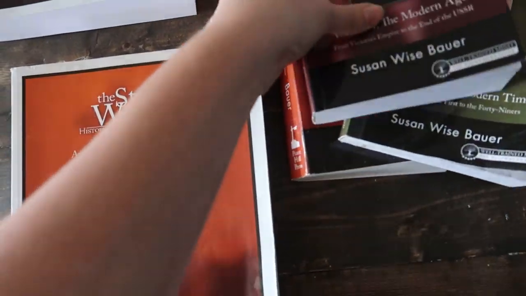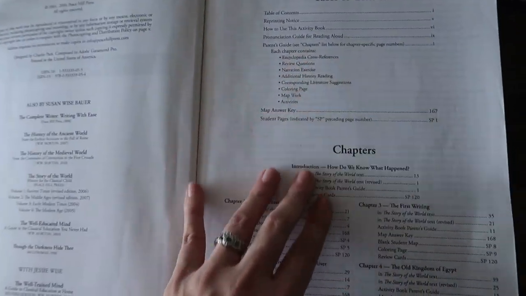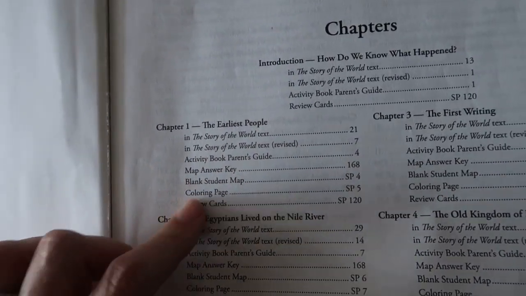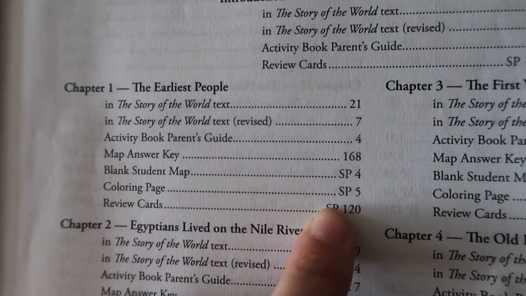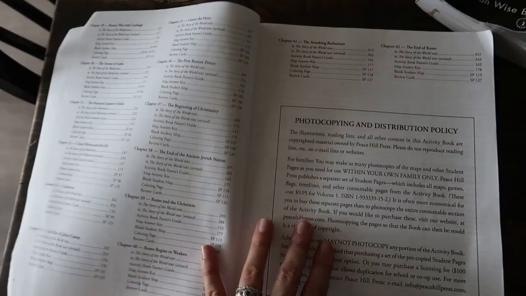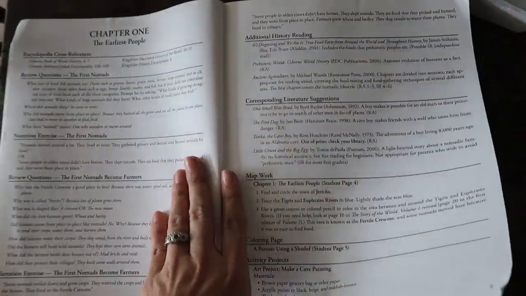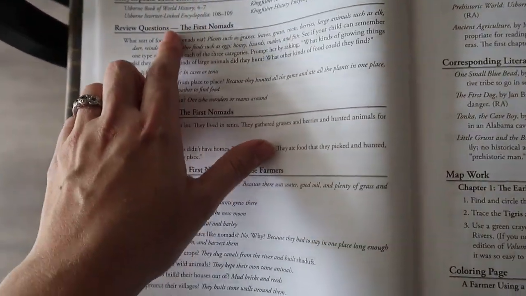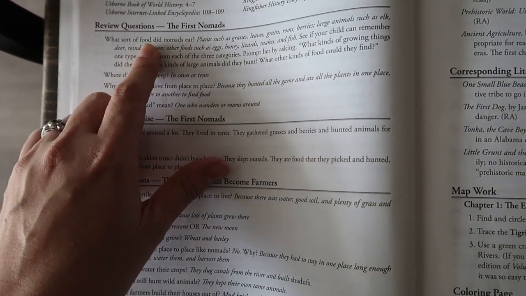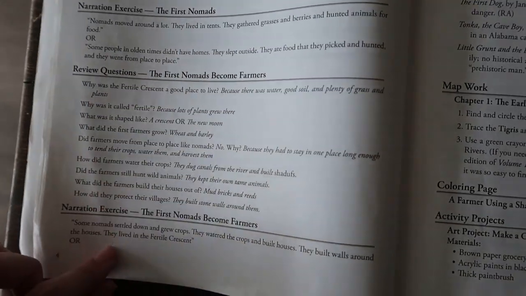The only differences I have found are in the activity books. So this is what the activity book looks like. You've got all of the information here, and you've got the student pages in the back of the book, and then you've got the chapter overviews in the beginning. There's tons of info here, photocopy policy, how to use this. There's a pronunciation guide, thank you for that. Introduction, and then we've got the chapters listed out here. So every chapter has these cross-references, review questions, narration exercises, and then review questions for the second little subchapter there.